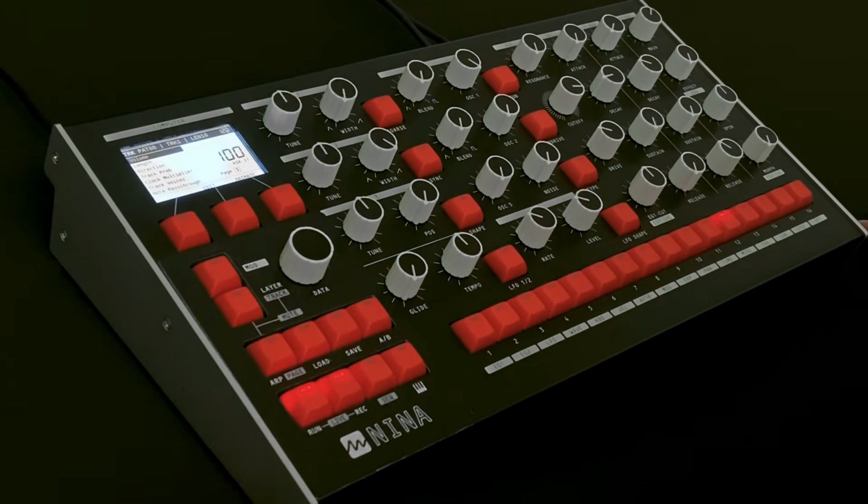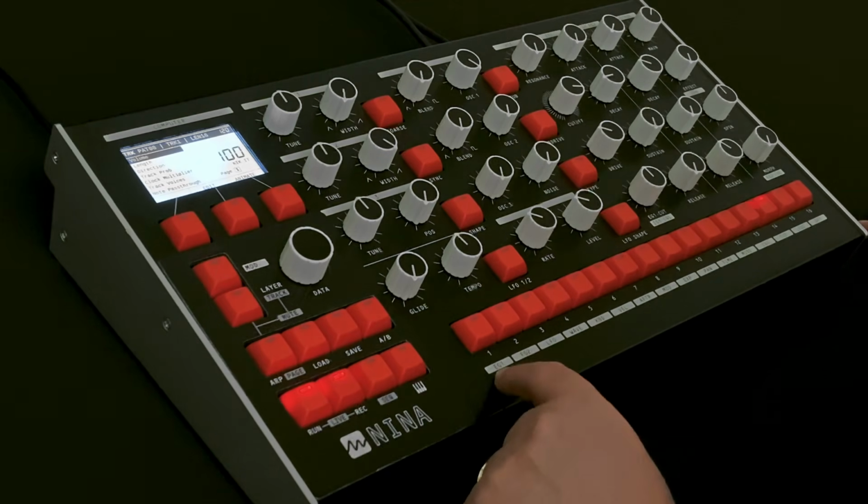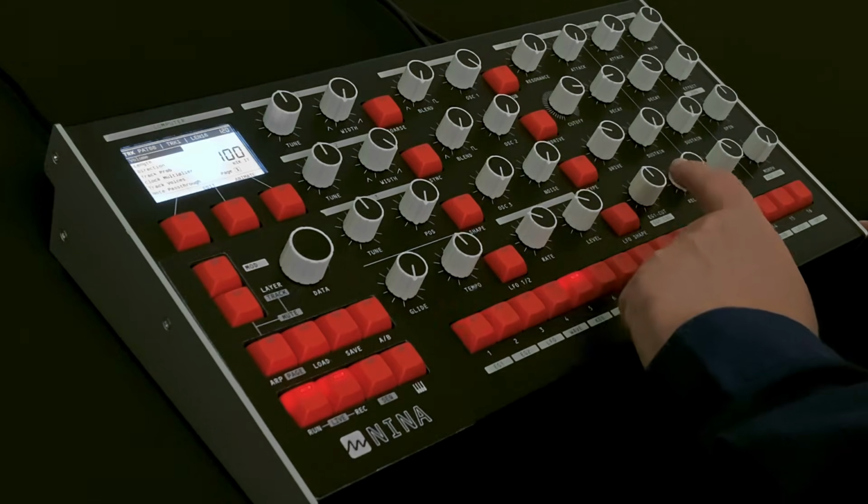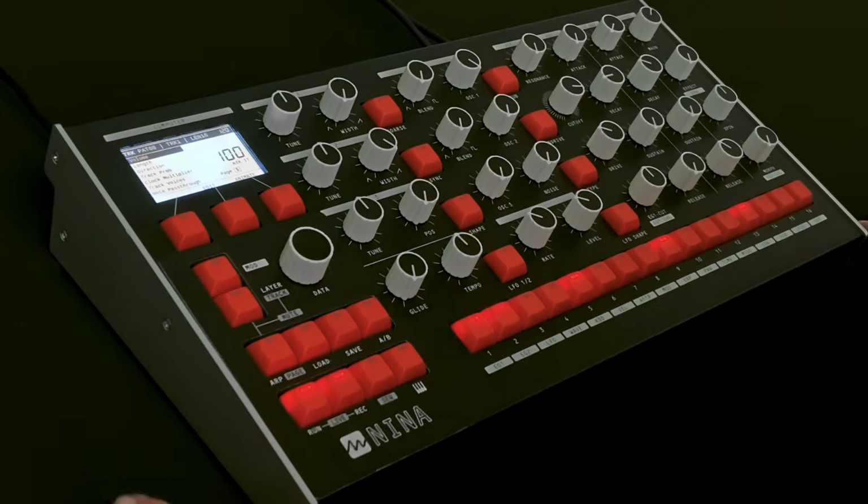Tap record to enter record mode. Now I can enter some steps. And we have our 4 on the floor kick drum. Let's keep going.